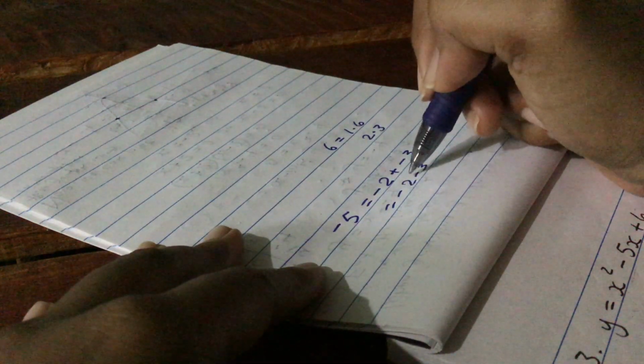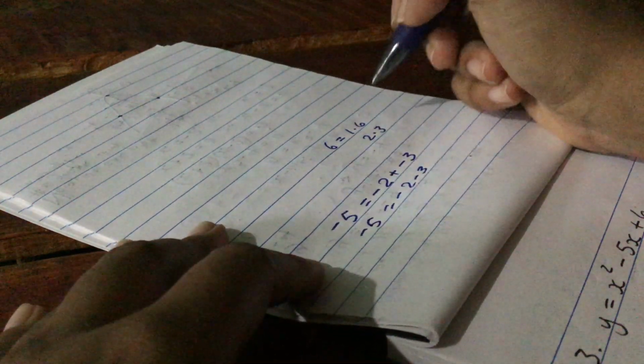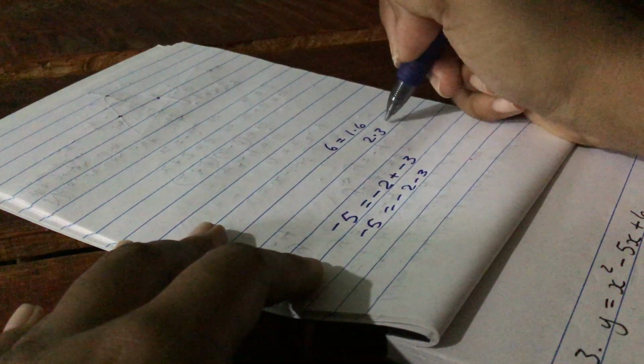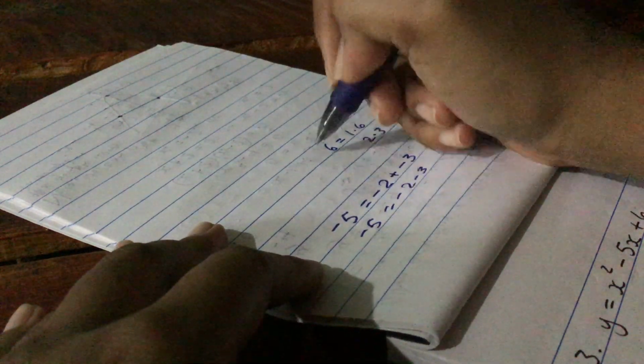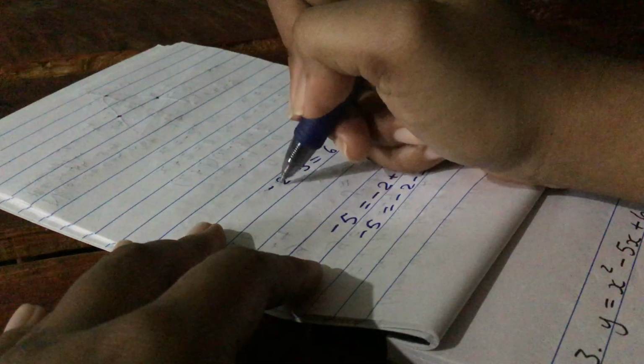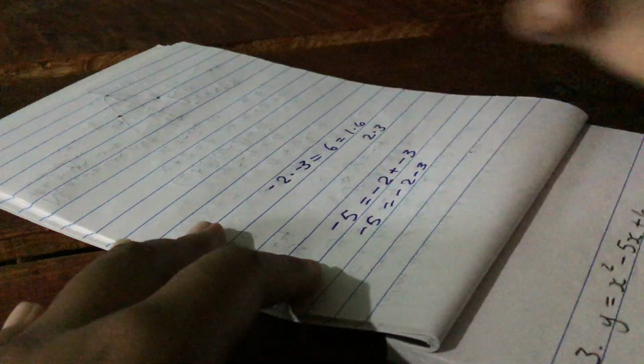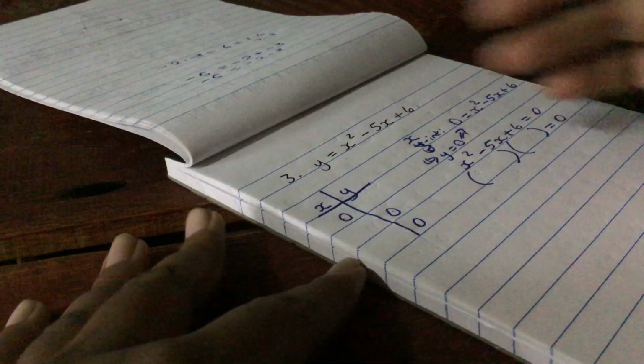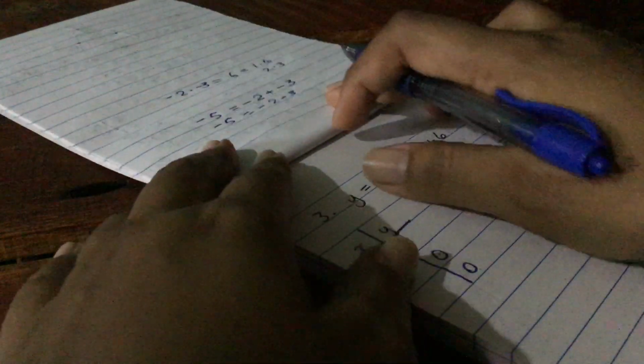Remember, when we're adding two negatives, we don't need that negative sign inside. So +6 can also equal -2 times -3. Remember, negative times negative gives us a +6. So those are our two numbers that we put in.